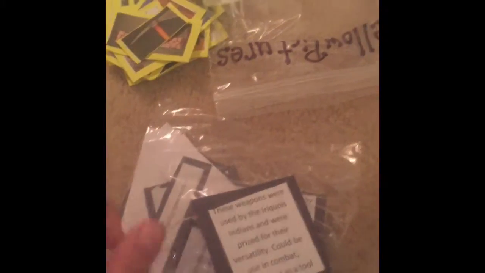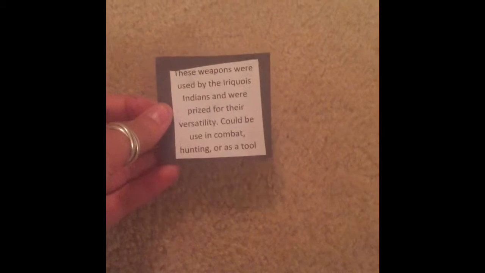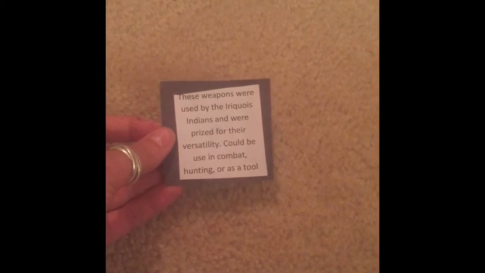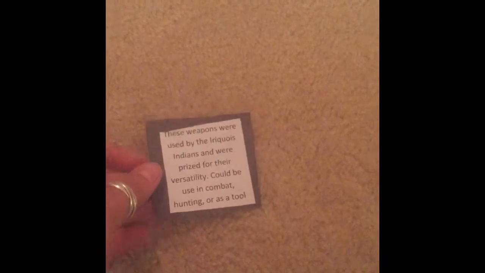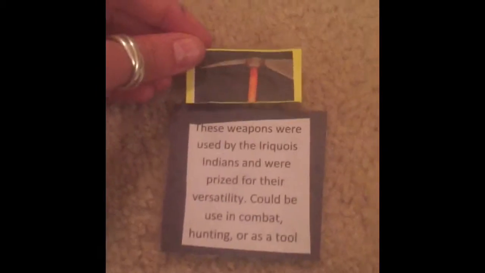Once to do another example for you, you could choose this one and you could read, "These weapons were used by the Iroquois Indians and were prized for their versatility. Could be used in combat, hunting, or as a tool." So we would sort through our yellow cards. We've got like bow and arrows in here as a possibility. Spears, there's the bow and arrow, but that wouldn't be what it is because we would have learned that. So we know that that would be the tomahawk or the axe. They've got them all matched.